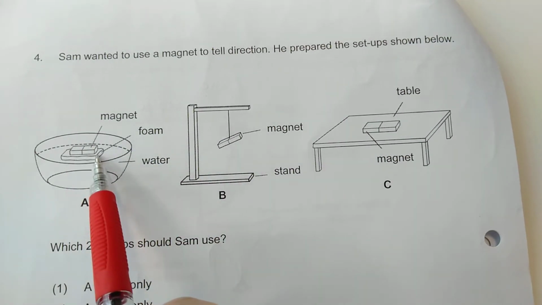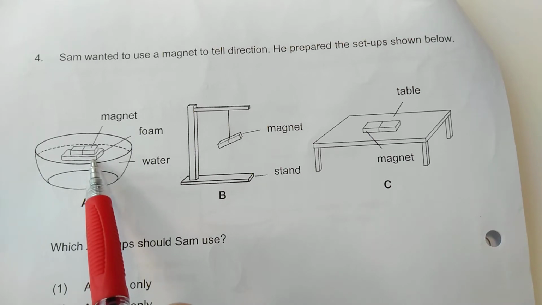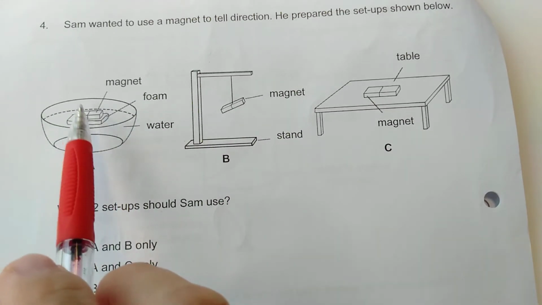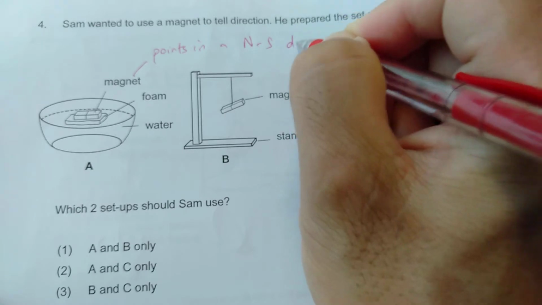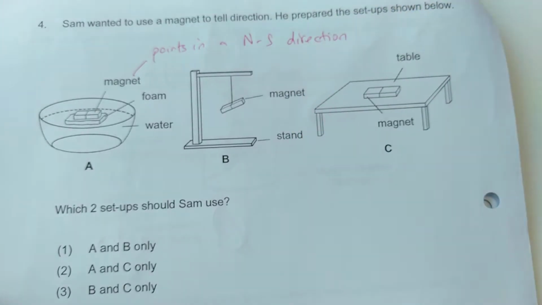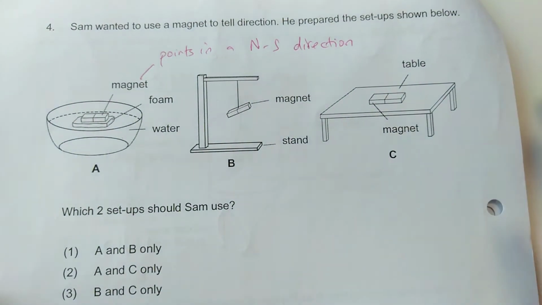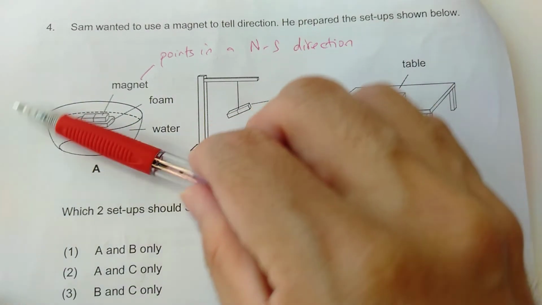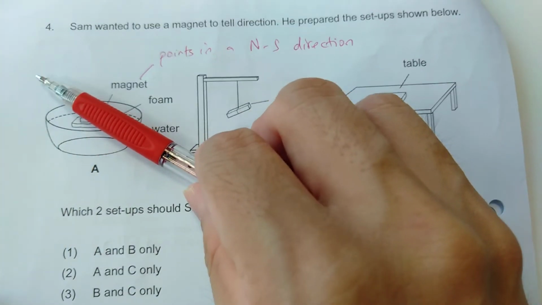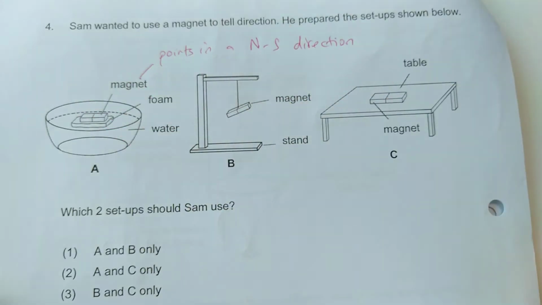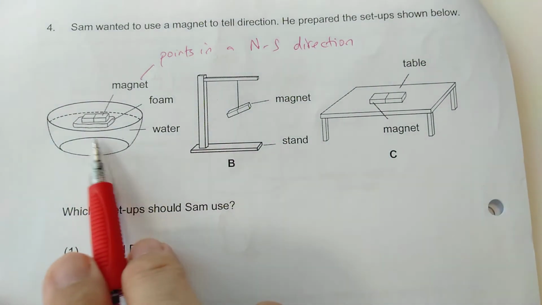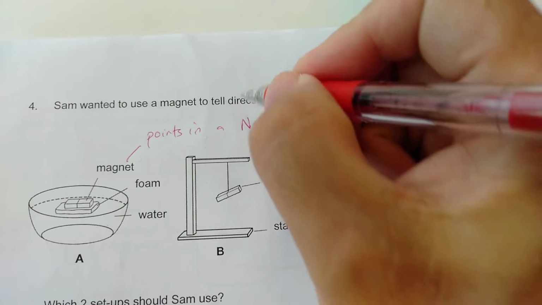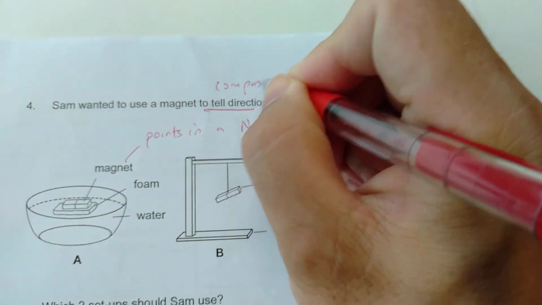Now, we put a magnet on a foam, like a styrofoam that is on water. This is a floating material. So, of course, if it floats, the magnet will always point in a north-south direction. Remember this, I repeat, a magnet points in a north-south direction. So, it will turn on the water until it points in a north-south direction, then it will stop moving. So yes, this can be used like a compass to tell you the direction north or south.